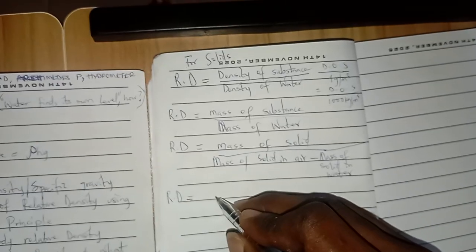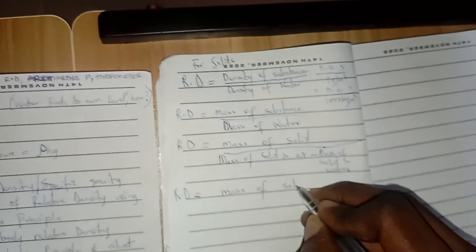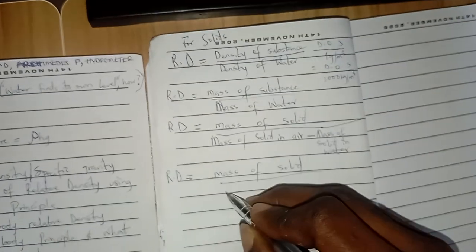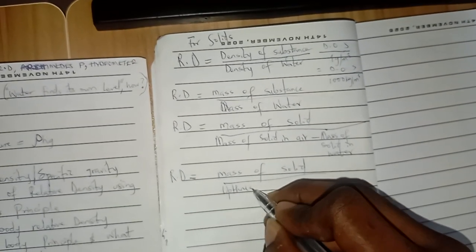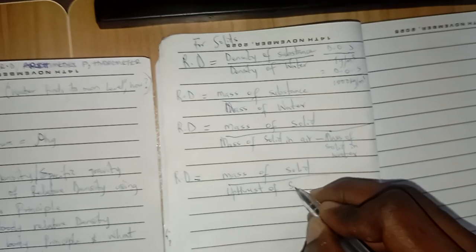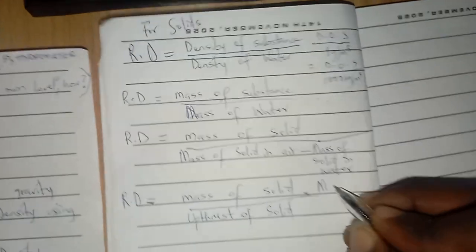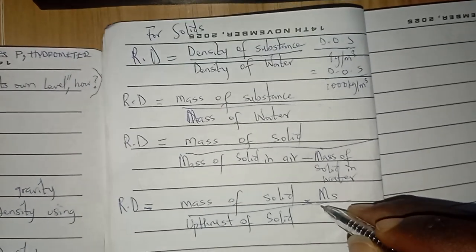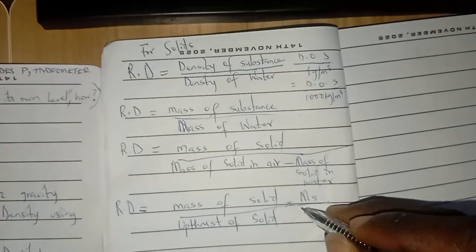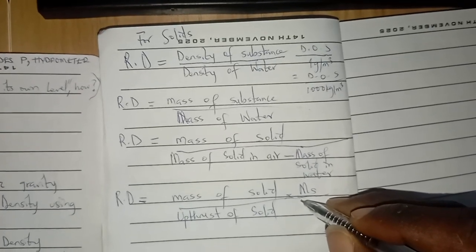yes, so mass for solids is what I'm treating, mass of solids all over upthrust of solids. Or you say, let's say I use ms for mass of solids all over loss of mass in solid.